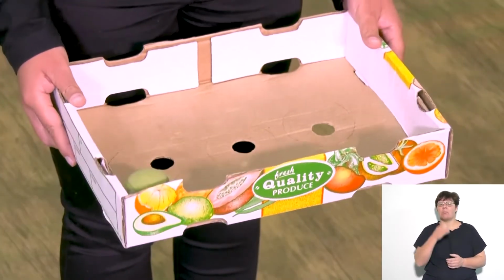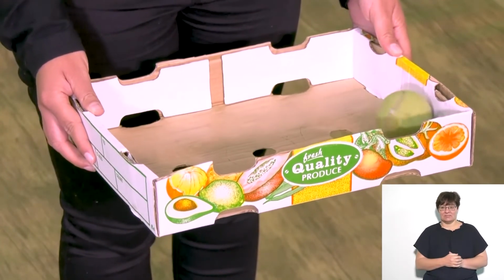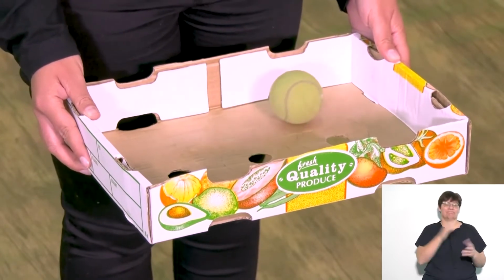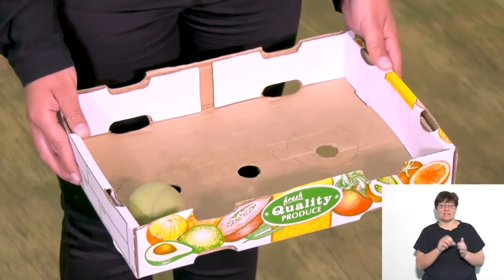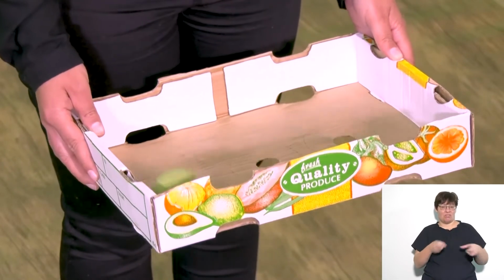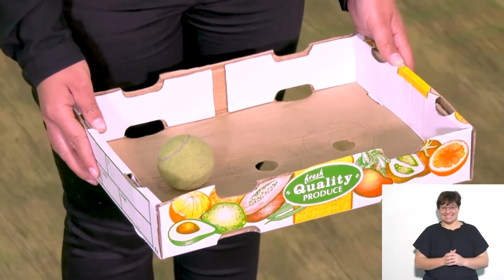Let's see how it works. I need to get the ball to balance on one of the holes. Nearly. Balancing is very important as it helps control our body actions and our movements become more precise. Nearly. There we go. This is a fun activity. All you need is a box and a tennis ball and you can have lots of fun. Hope to see you soon.